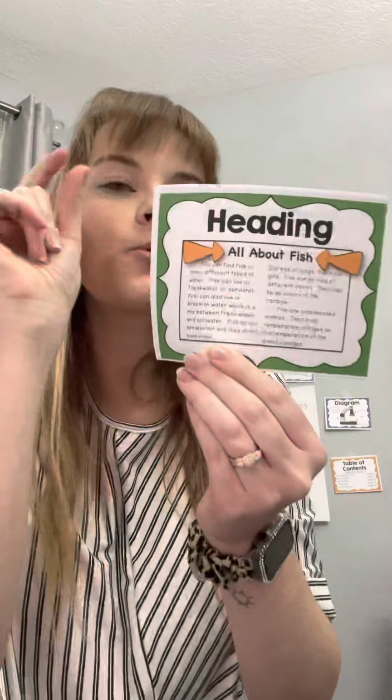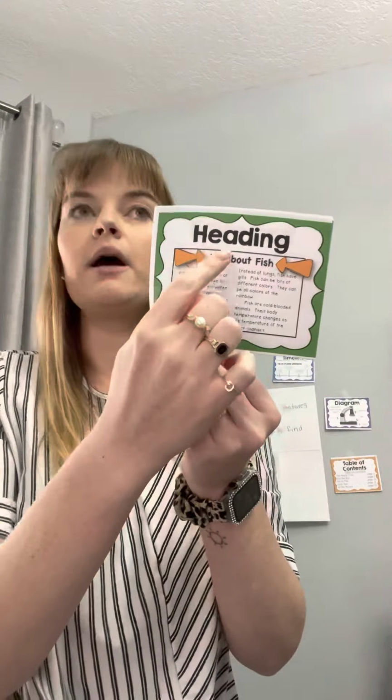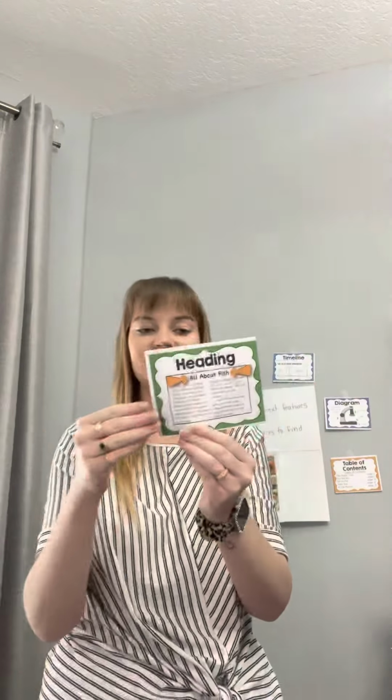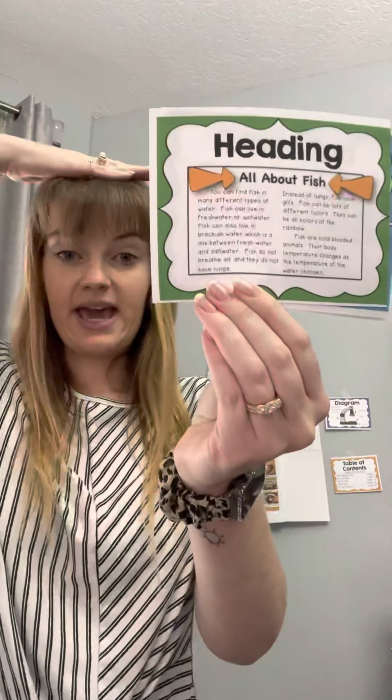So it's like a little preview. It's a sneak peek of what I'm going to be reading about. If it said all about dinosaurs, of course, these paragraphs would be all about dinosaurs. So this is called a heading.